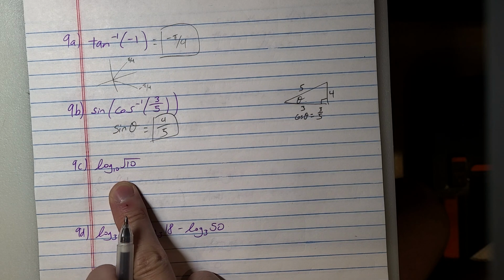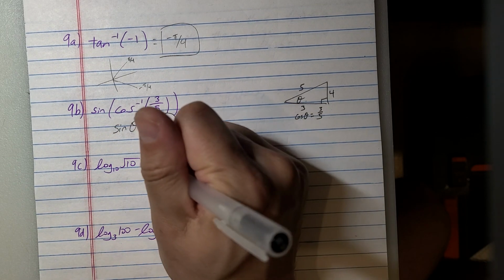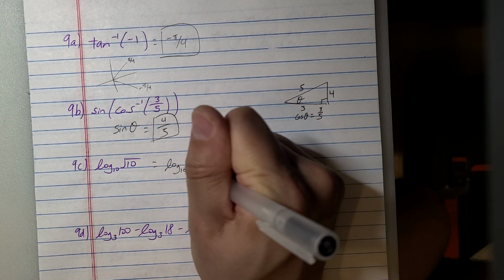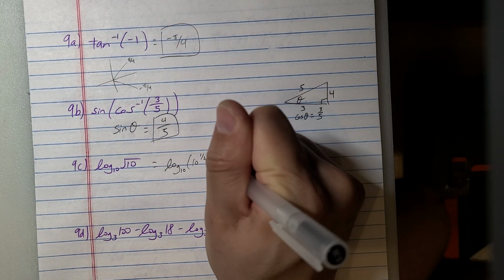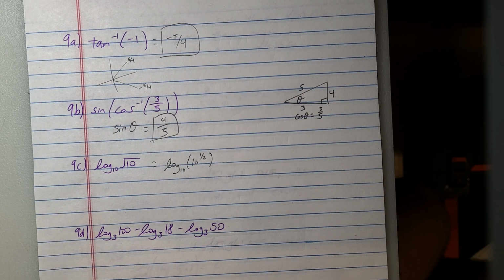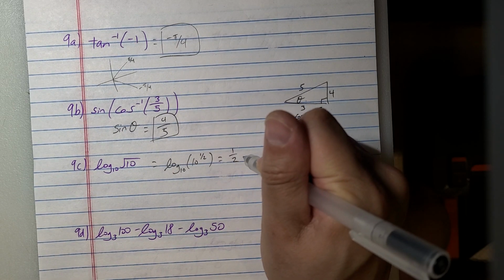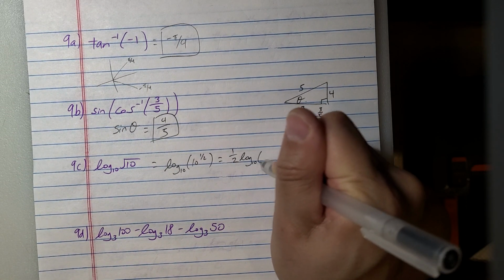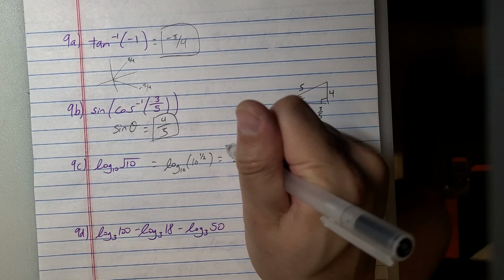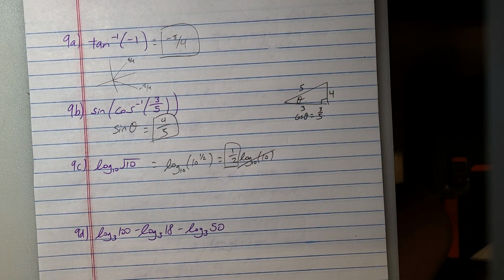Log base 10 of square root 10. This is using properties of logs. We can rewrite this as log base 10 of 10 to the half power. So we can pull the exponent out. Log base 10 of 10 is easy, that's just 1. So the answer is half.